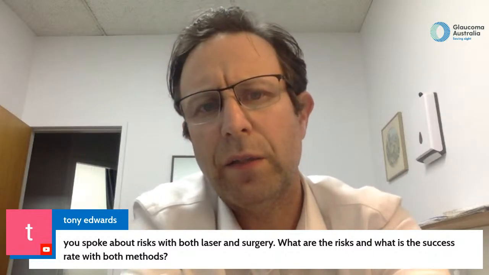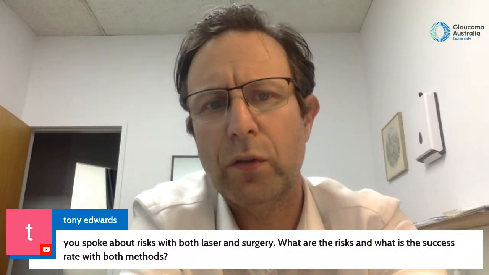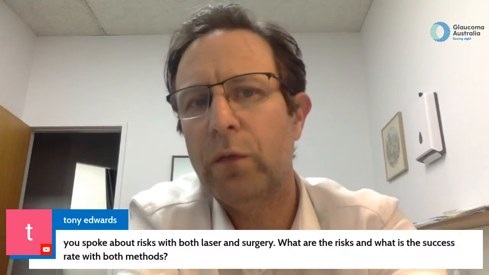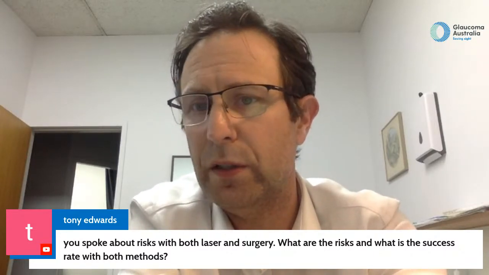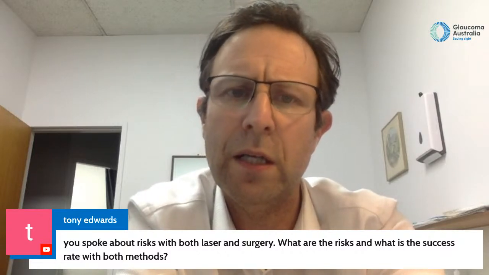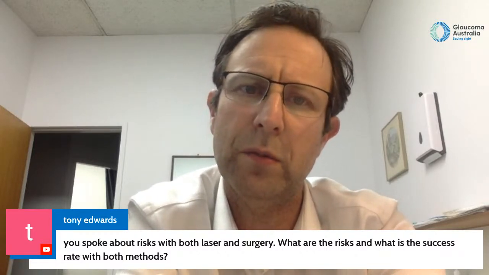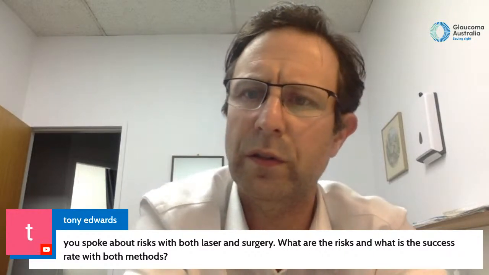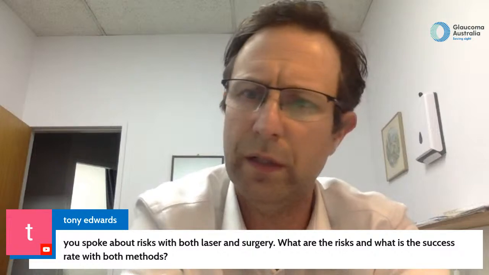The lasers tend to be used for milder cases, whereas the surgery is done for more advanced cases. The specific risk will vary depending on what procedure you're having. So if you've been recommended a procedure, it would be good to find out as much as possible about that particular procedure and then discuss it in detail with your surgeon so you know what you're getting involved with ahead of time.